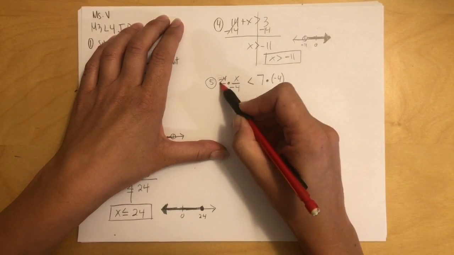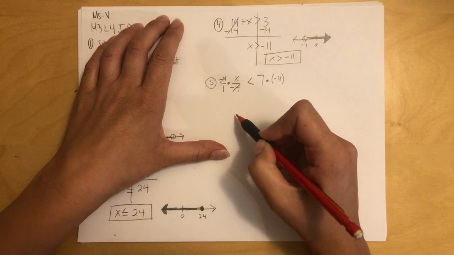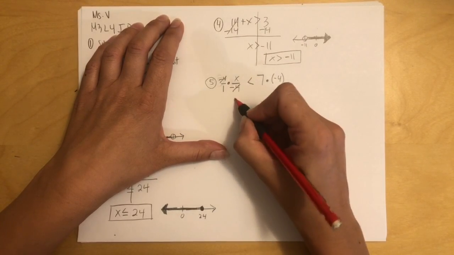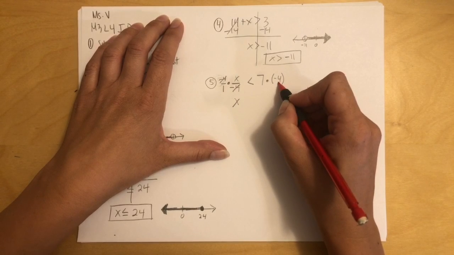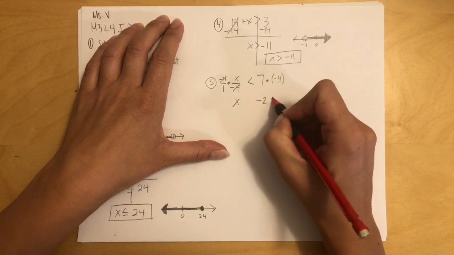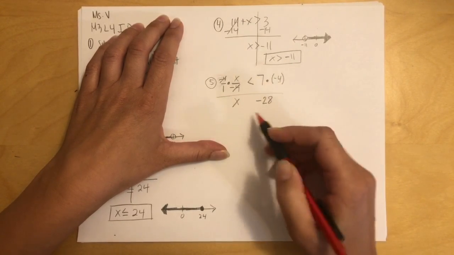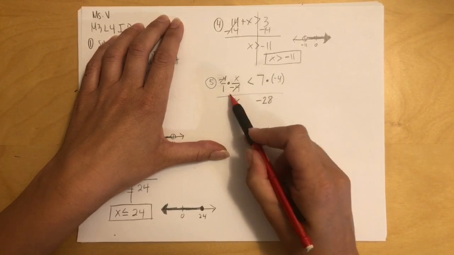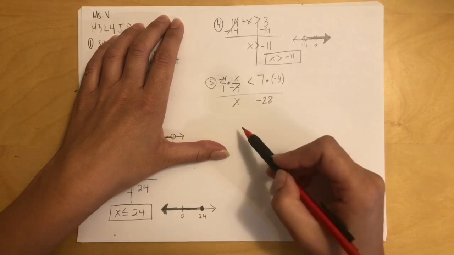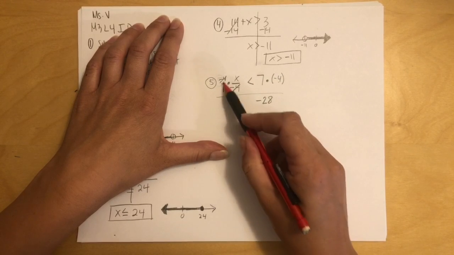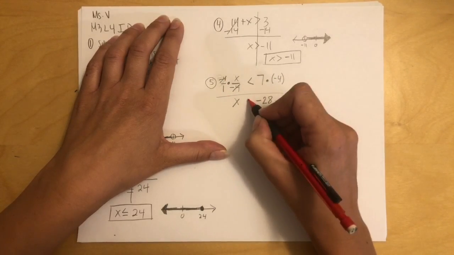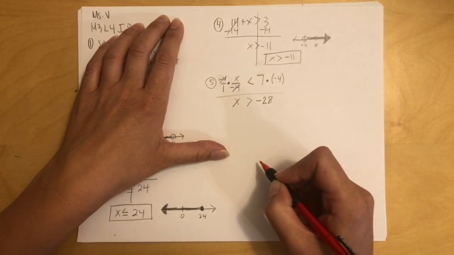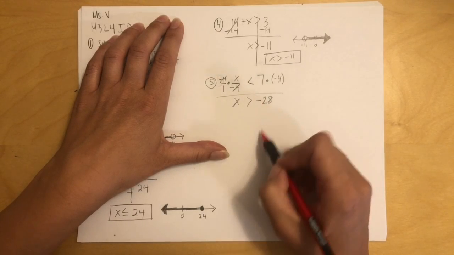So this negative 4 cancels with that negative 4, and I just have x. 7 times negative 4 is negative 28. And did I multiply or divide by negative 4? Yes, I multiplied by negative 4. I multiplied by negative 4 over 1. So I flip the sign. x is greater than negative 28.